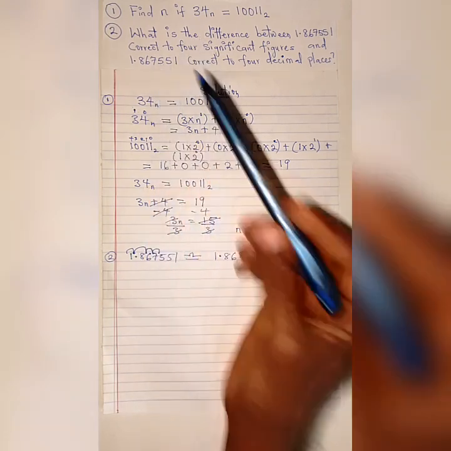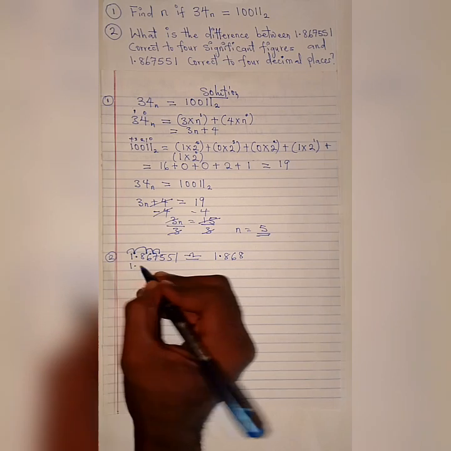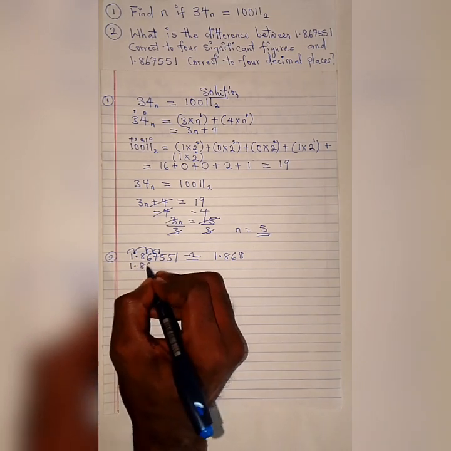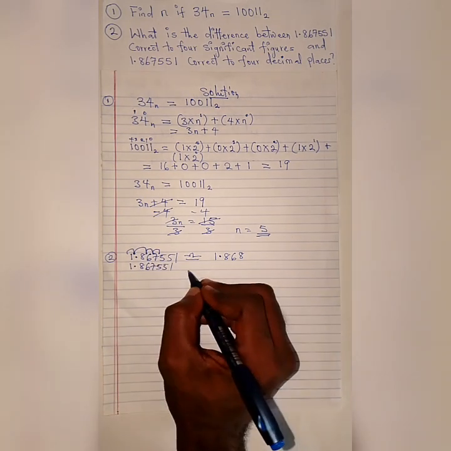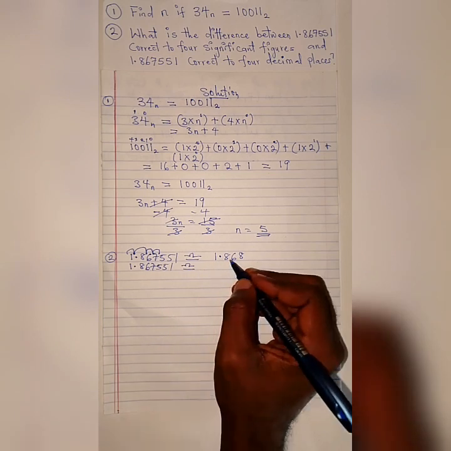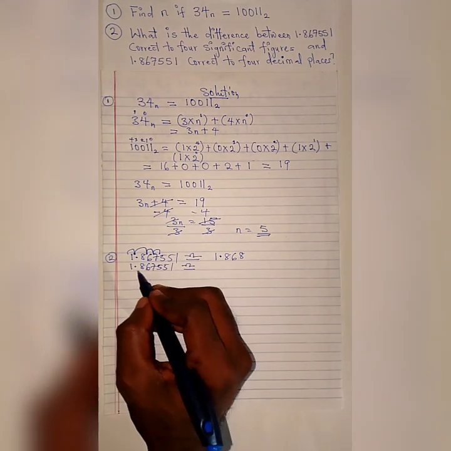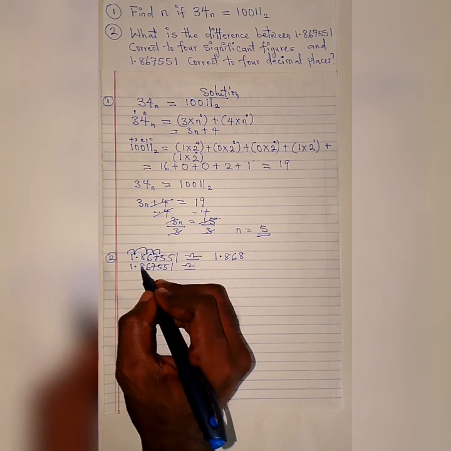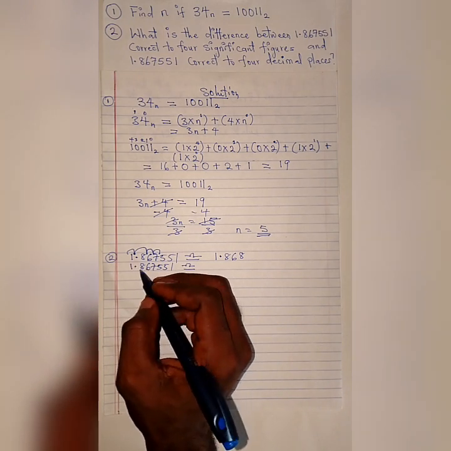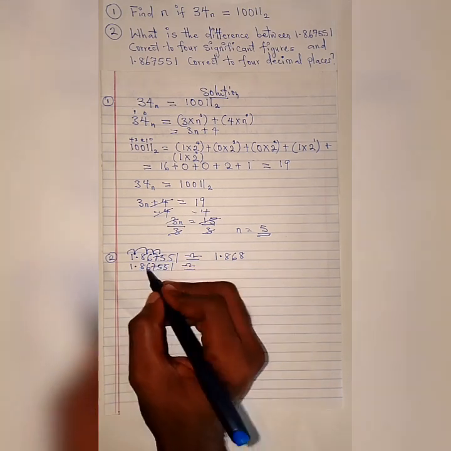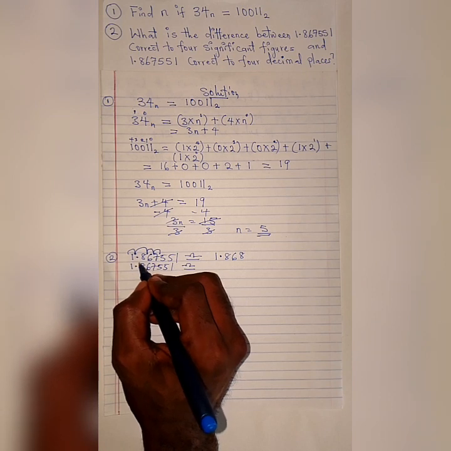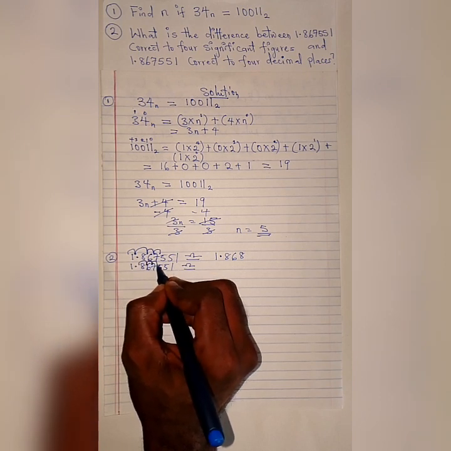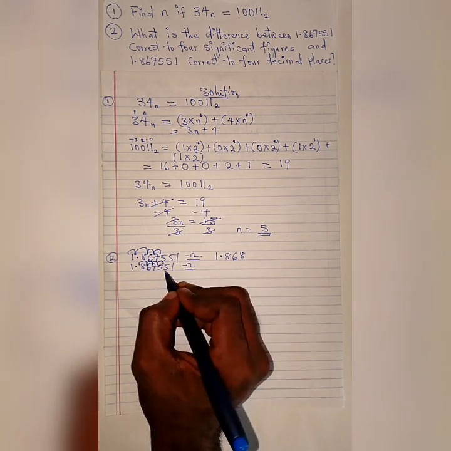This particular number here, 1.86751. So let's correct this to 4 decimal places. Now to correct this number to 4 decimal places means after this decimal point we need just 4 digits. You get that? We need just 4 digits. So you don't need to touch this one. These are the digits that we need: 1, 2, 3, 4. So we are going to round the next number, which is 5.